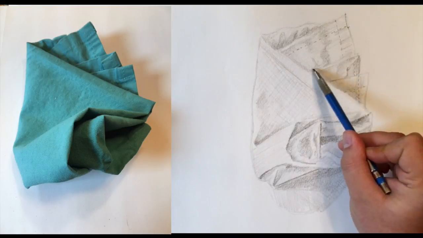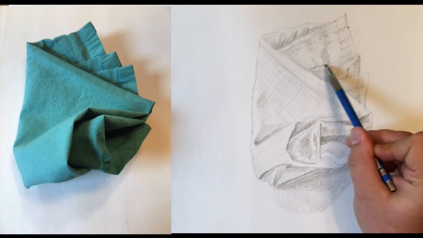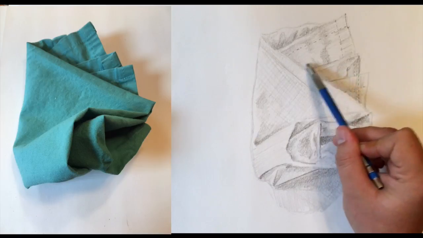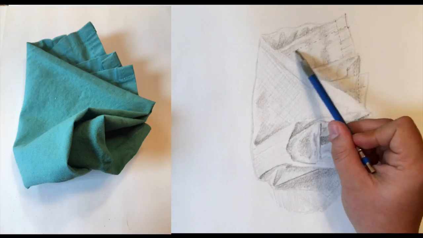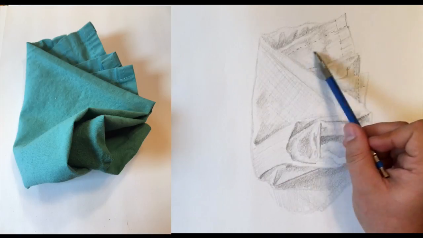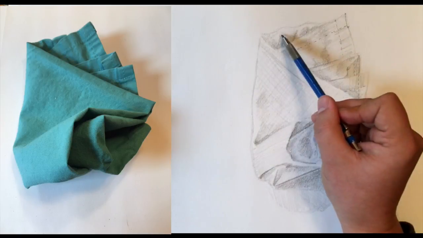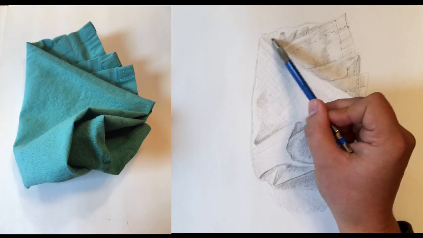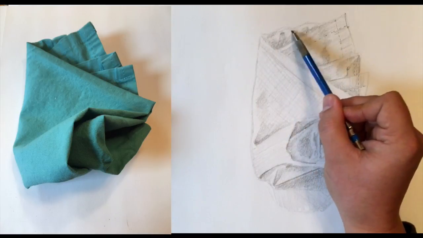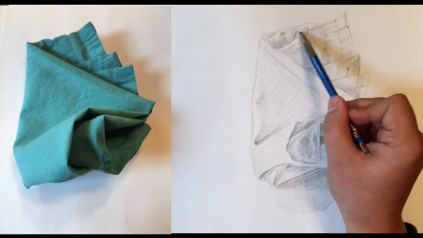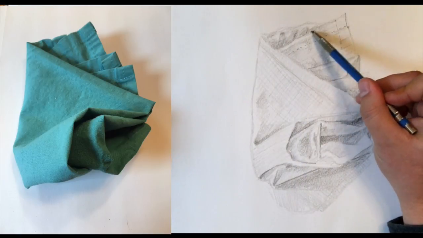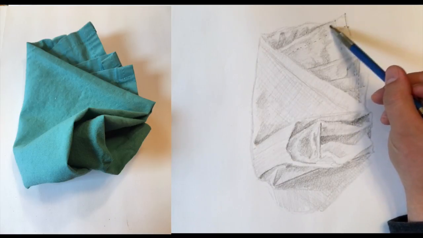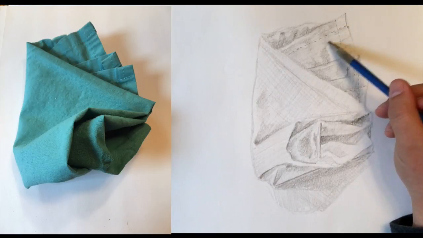And I don't want to draw lines where there are no lines. I just want to get what I see onto the page, and so just constantly checking and rechecking, and don't be afraid to make corrections right on there, because for these studies I'm not trying to have a piece that I want to hang on the wall when I'm done.